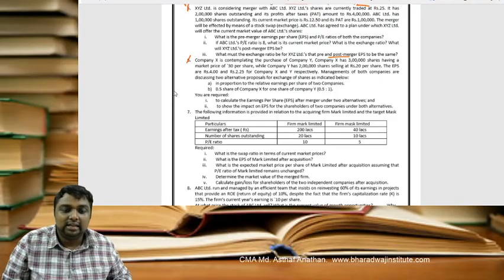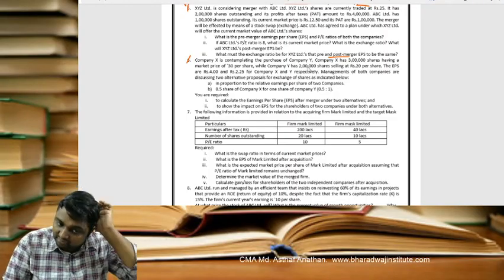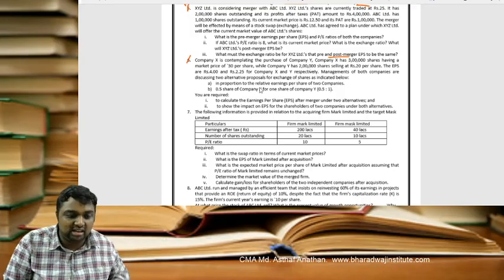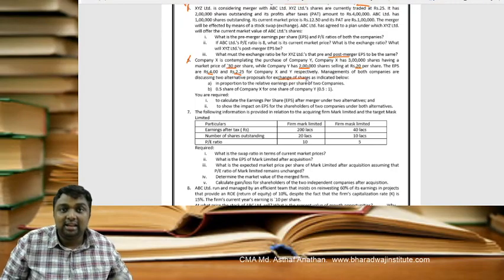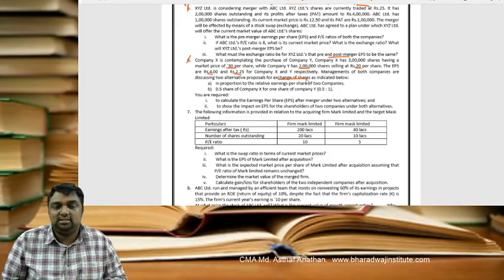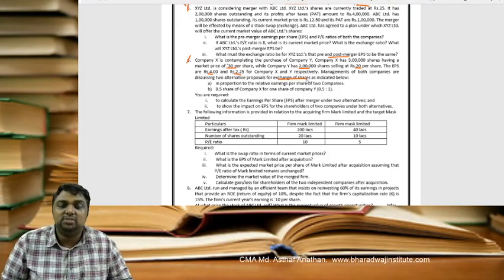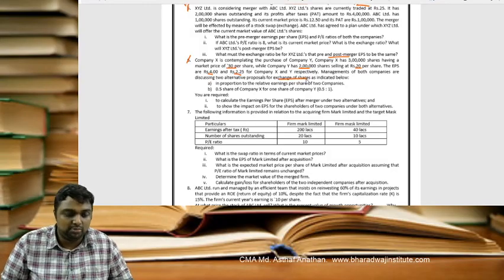Company X is contemplating the purchase of Y. X Limited has 3 lakh shares having a market price of 30. Y has 2 lakh shares having a market price of 20. EPS is 4 and 2.25. Management of both the companies are discussing 2 alternative proposals for exchange of shares. So 2 proposals are there. In proportion to the relative earnings, so in proportion to relative earnings means what? EPS method. Second thing, 0.5 of company X for 1 share of Y. That is, if you have 1 share in Y, you will get 0.5 in X.